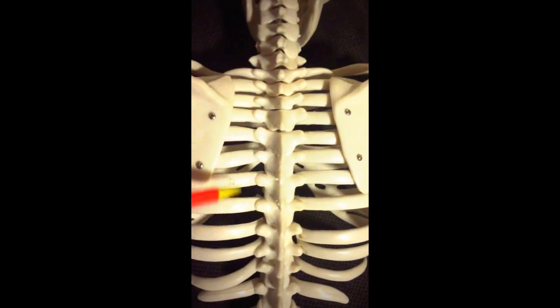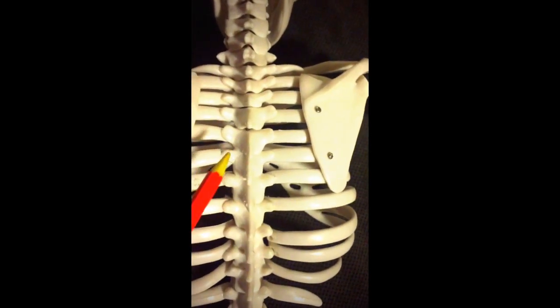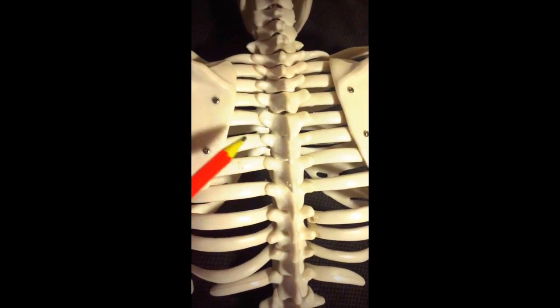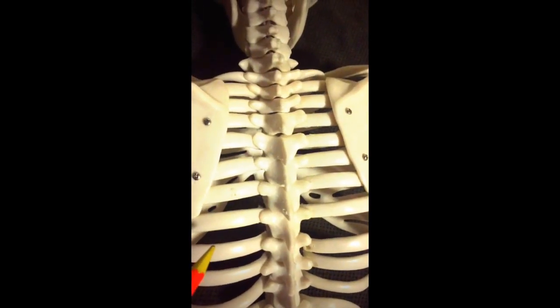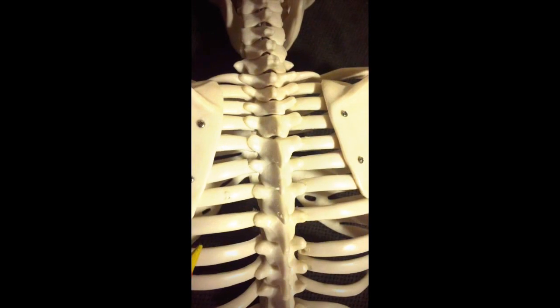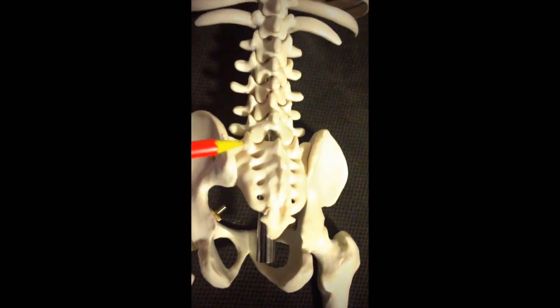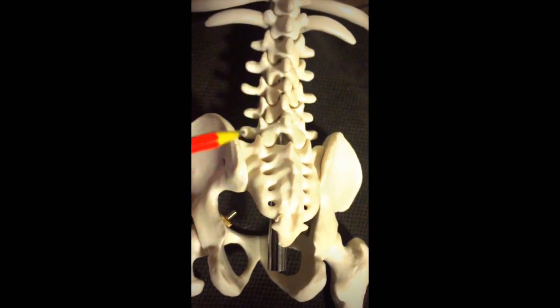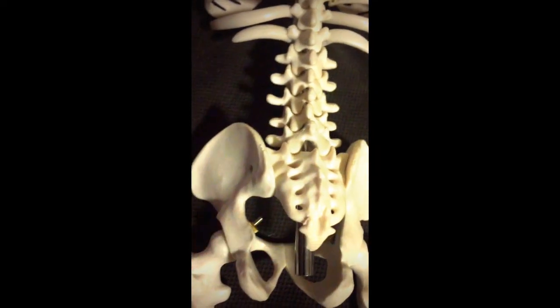In the thoracic, you've got the spinous process and the transverse process. And then deep inside there, you see the intervertebral foramen. It's where each spinal nerve passes through. It's deep in there. You've got the lumbar and the coccyx. 5 bones fuse to form the sacrum, and then you have the coccyx right there.